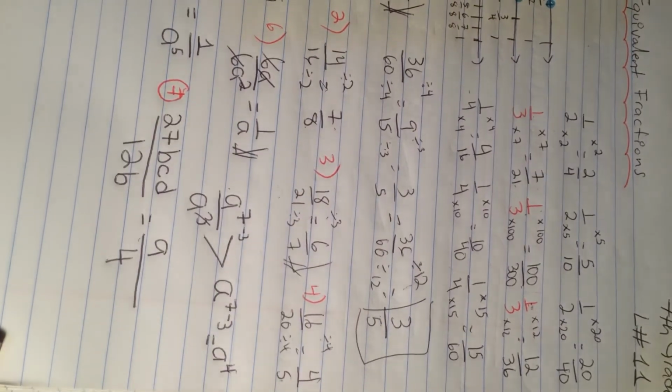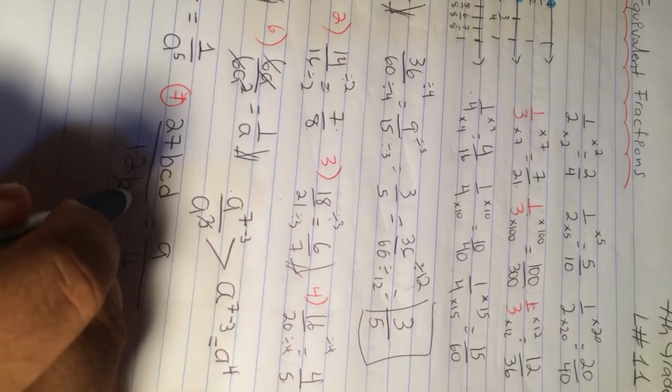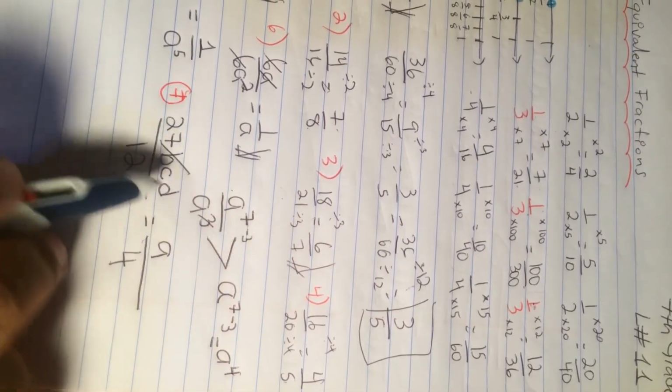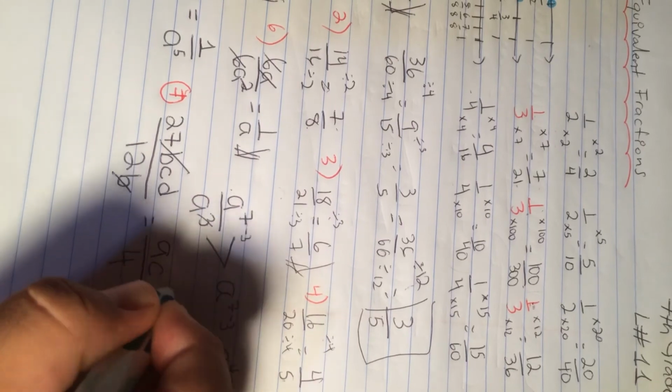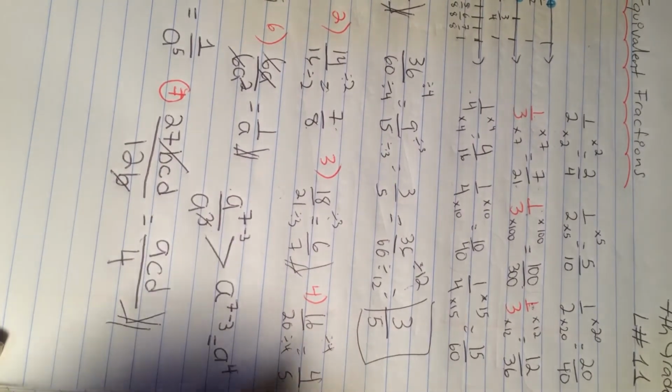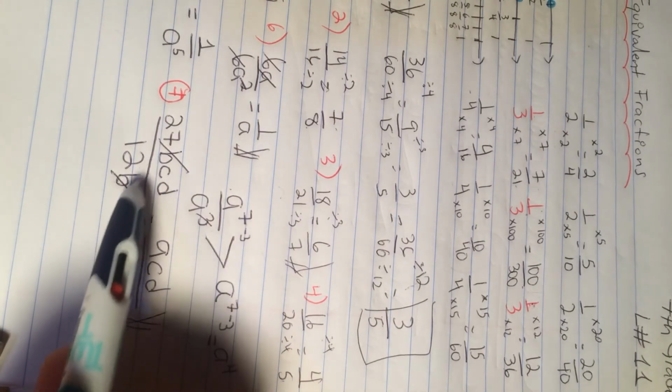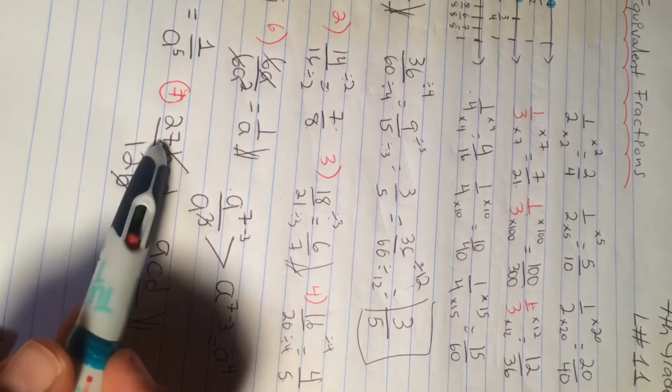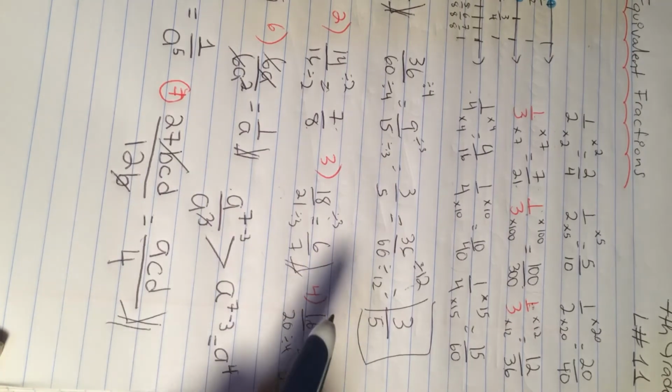4. Now if you notice, we have a B, so the B's get canceled. And then we have CD, and the CD stays on the top. So this is the answer. Because if we have the same number, the same power, then they just get canceled because it's like dividing.